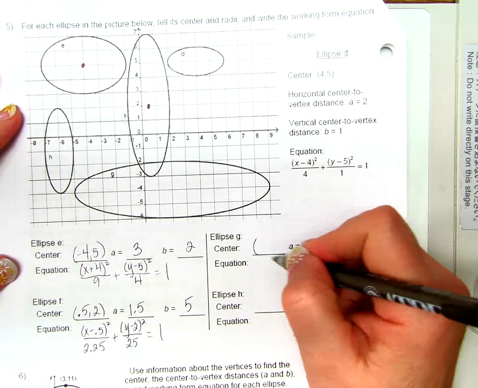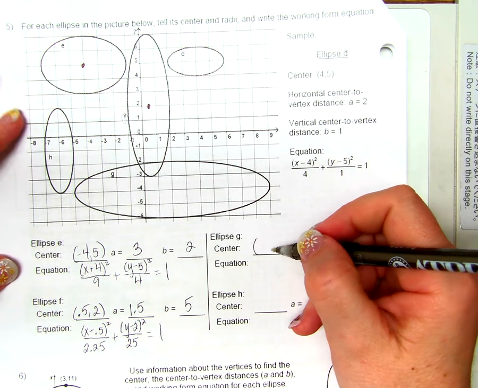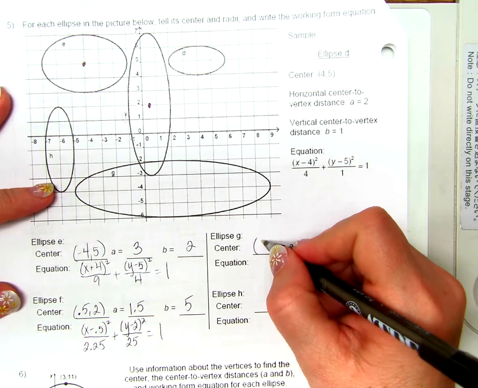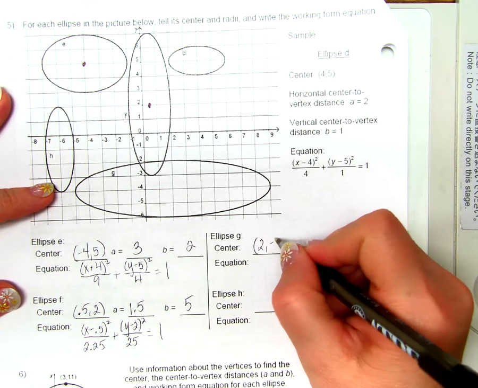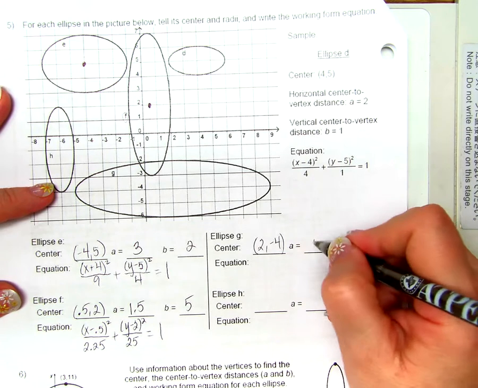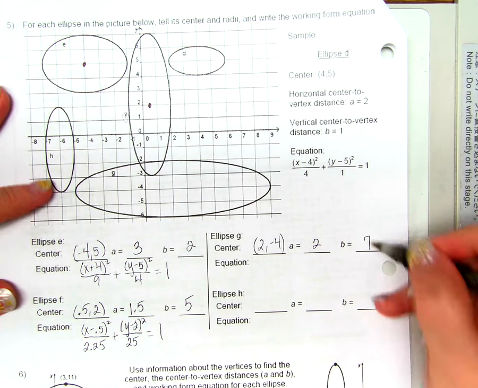Center? Everybody see where G is? This one down here? Where is it? 2, negative 4. What's your proof? You can go up and down 2, and left and right 7.